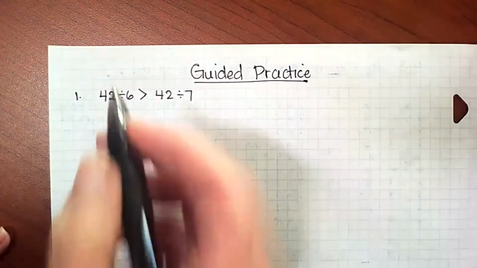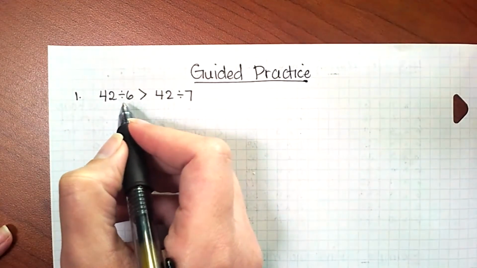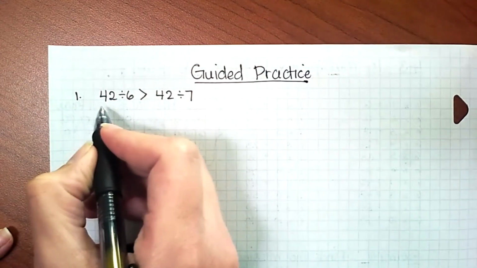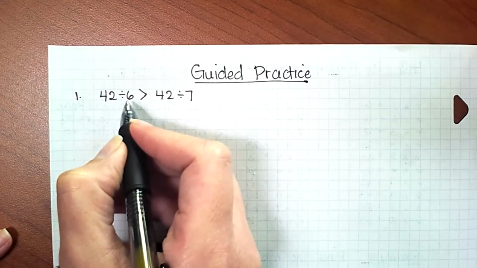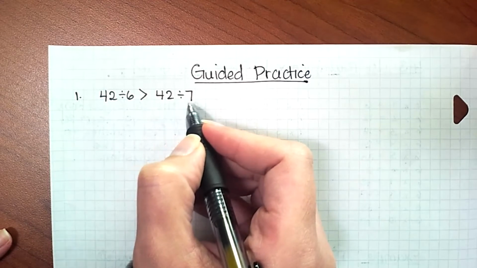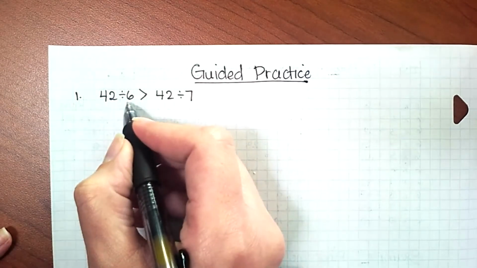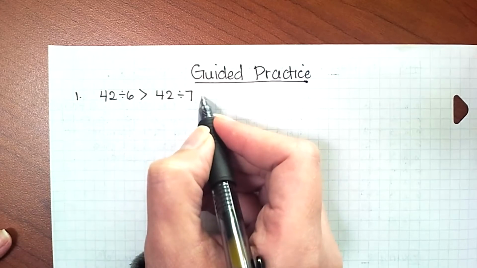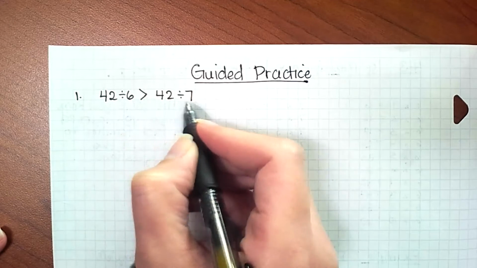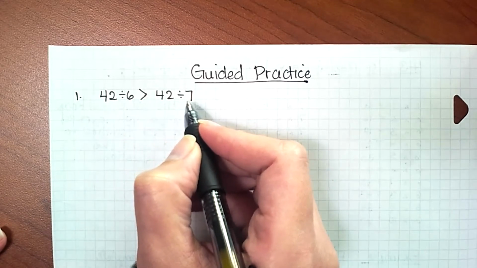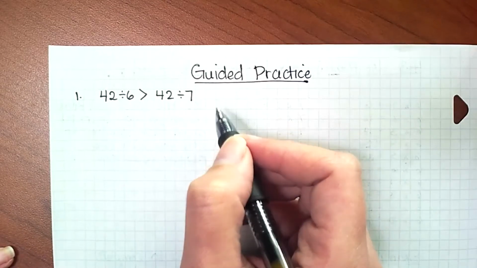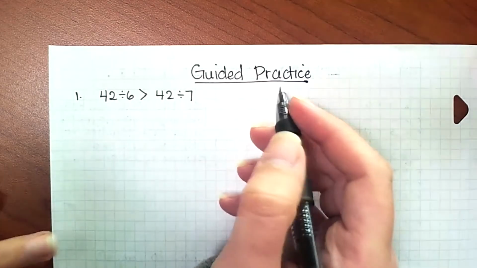When I'm breaking something into groups, I'm sharing with a certain number of people. So if I have, for example, 42 cookies that I wanted to share between 6 people, or those same 42 cookies that I wanted to share between 7 people. So if you're dividing by a greater number, your quotient or your answer is going to be smaller. This group of people is going to get more cookies than this group of people because we have to share them with more people. So even if you think of it like a pie, when you're cutting it up, you're going to have to cut it into more pieces.